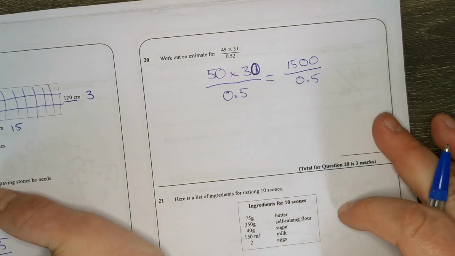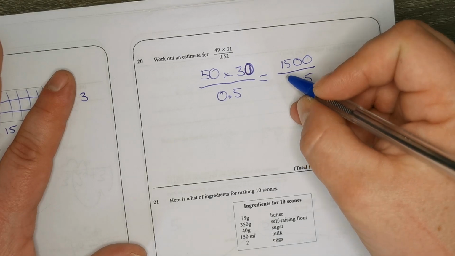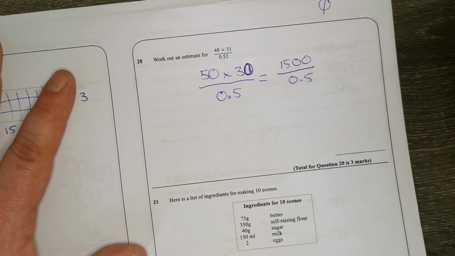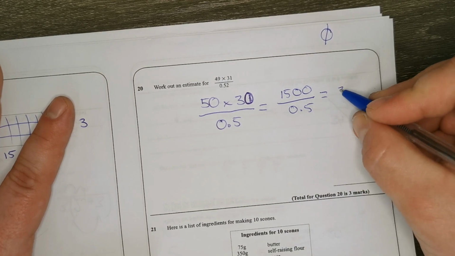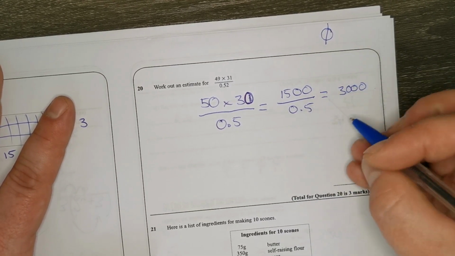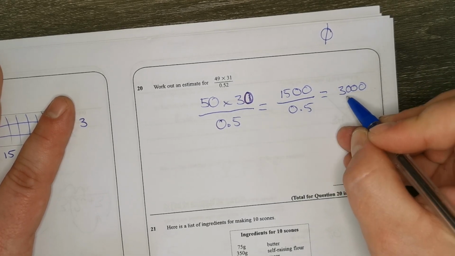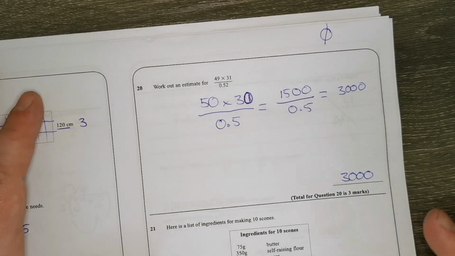So I've got 1,500 divided by 0.5, or divided by half. Well, there's 2 halves in every one, isn't there? So there must be 3,000 halves in 1,500. Dividing by a half is the same as timesing by 2. So my estimate for that would be 3,000.